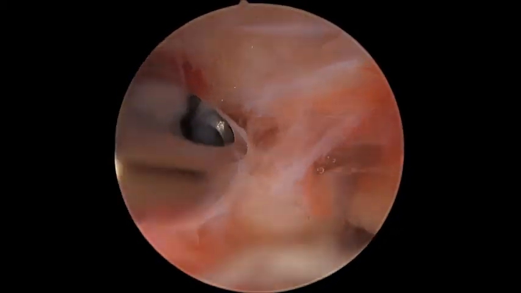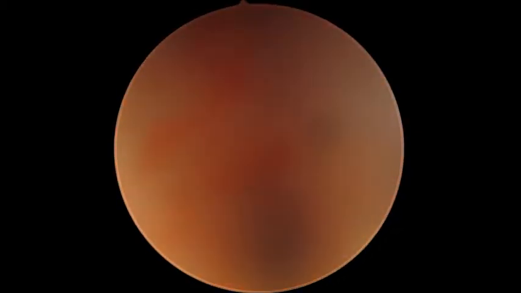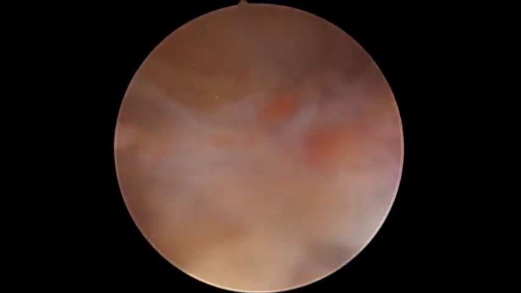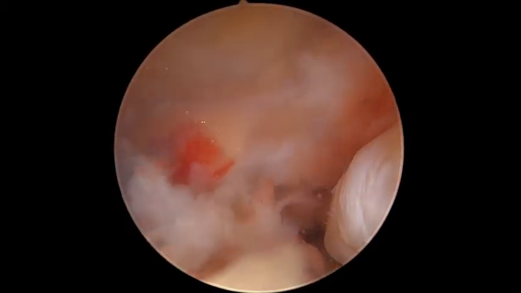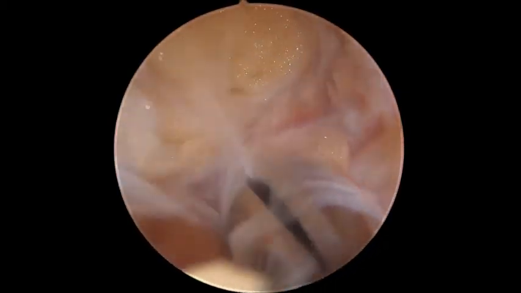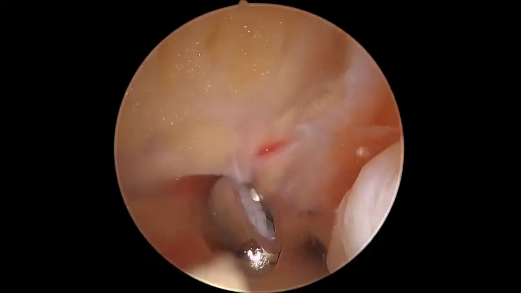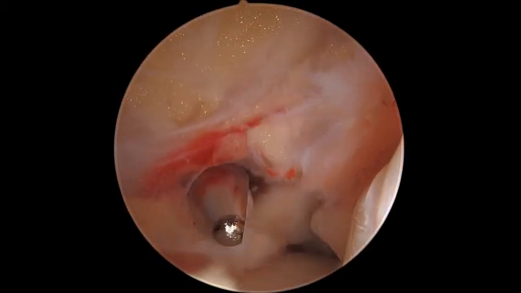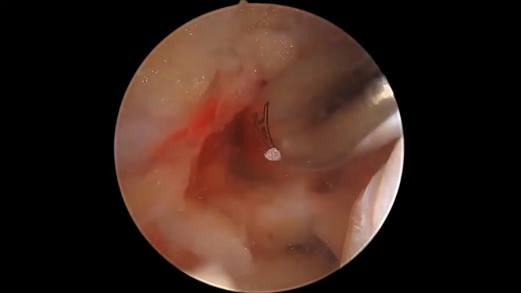Also looking for any significant chondral issues or loose bodies, which this patient did not have. But I do think cleaning up the ankle joint arthroscopically does make some sense. It's very low risk, quite simple to do. And patients, I do think, have a little bit better pain relief immediately after surgery by cleaning out all this synovitis that generally causes them discomfort.